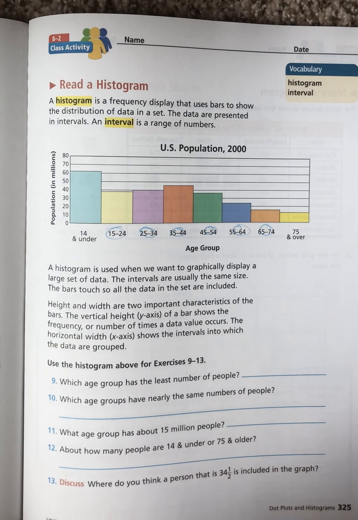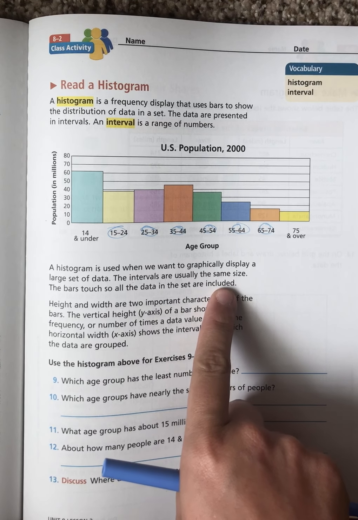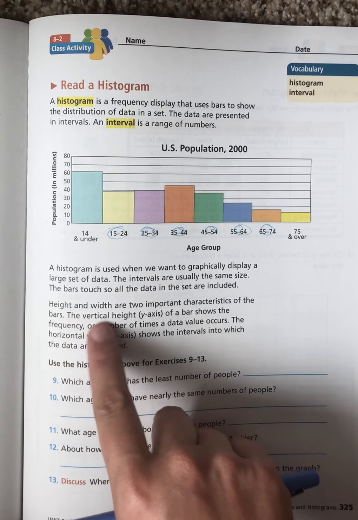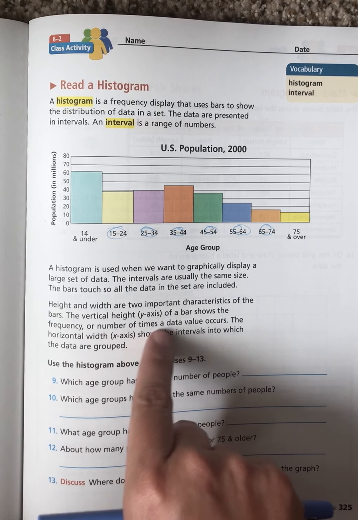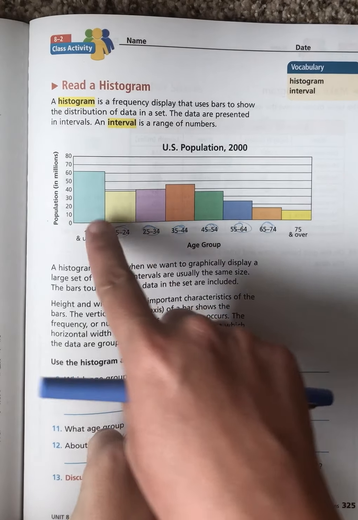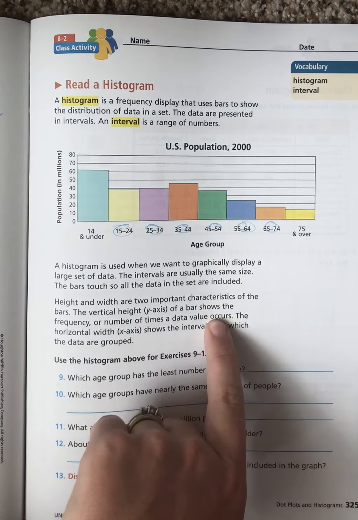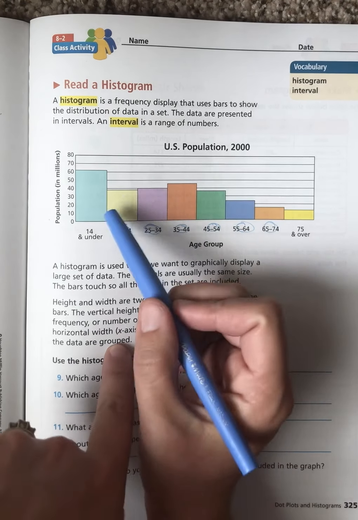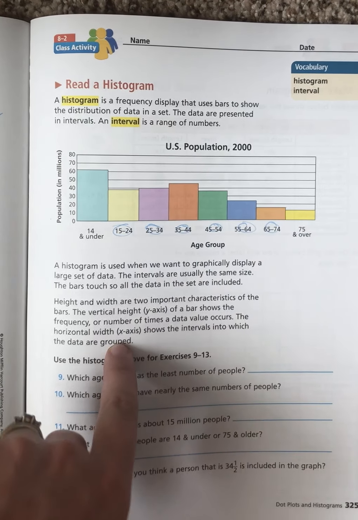Okay, all right. The bars touch, so all the data in the set are included. Height and width are two important characteristics of the bars. The vertical height, or the y-axis of the bar, shows the frequency, or the number of times the data value occurs, right? Just like on a bar graph. You're seeing how high it is, then you're going to read the y-axis. The horizontal width shows the intervals into which the data are grouped, right? So how wide this is depends on what your interval is down here.